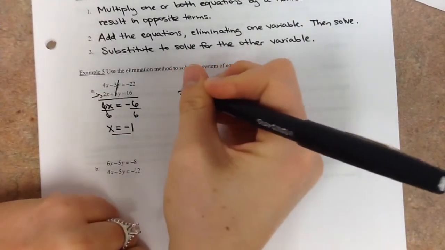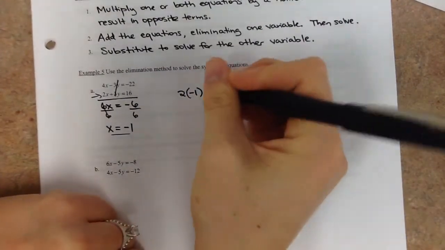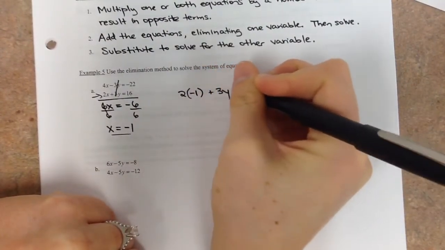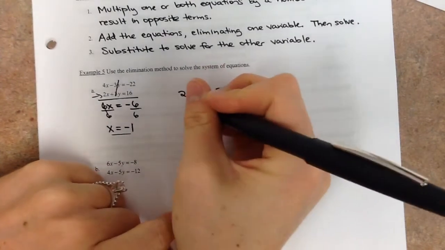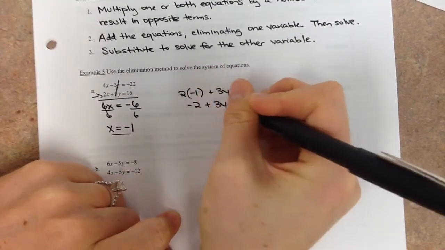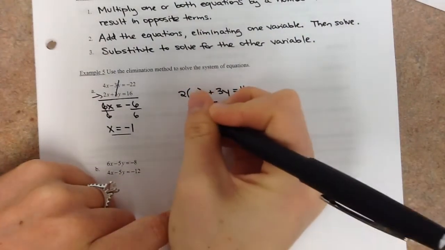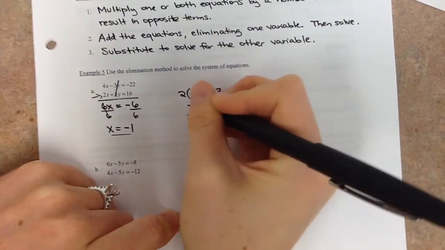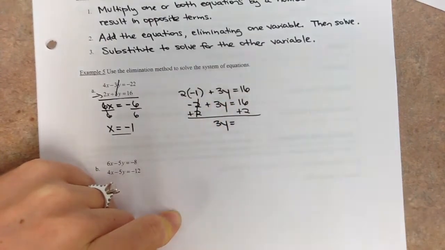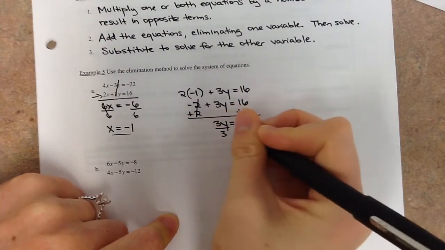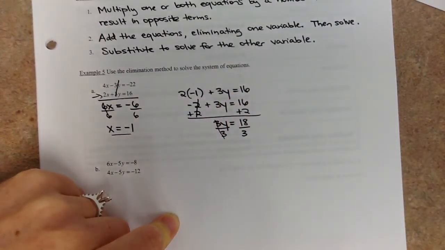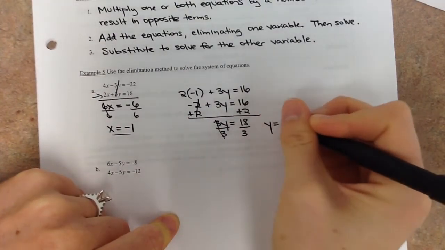So we plug in, so 2, but instead of x, we plug in a negative 1, and then plus 3y equals 16. So like I said, this third step is going to be a little more complicated than it was in the substitution method, but I think the first step is easier, so it kind of balances out. So 2 times negative 1, I get a negative 2, plus 3y equals 16. Then to get the y by itself, I'm going to add 2 to both sides. So I have the 3y left over on the left equals, and then I have 18 on the right-hand side. So divide both sides by 3. These 3's will cancel, and I have y equals 6.